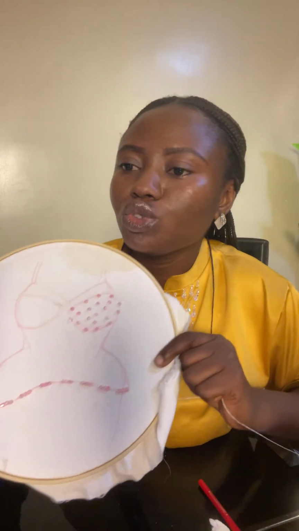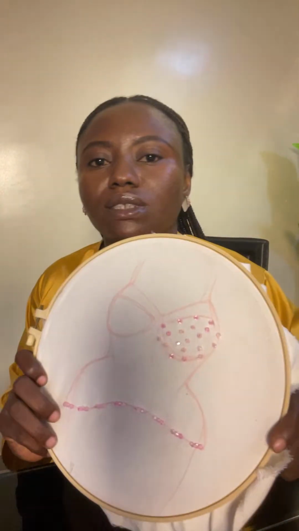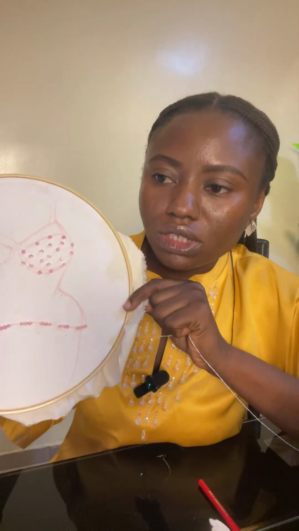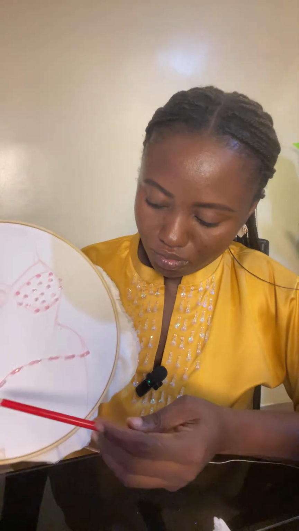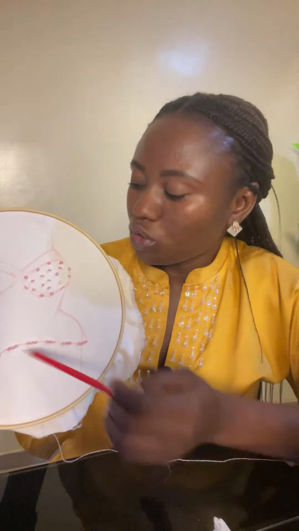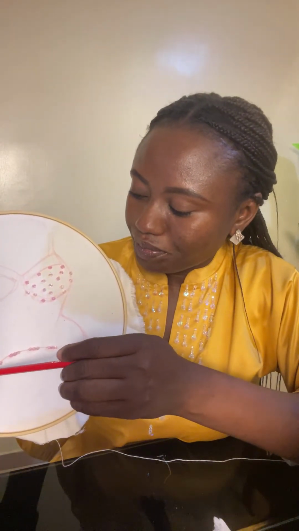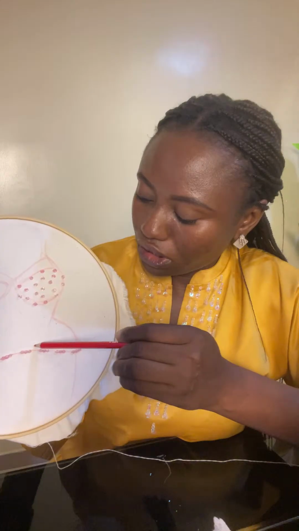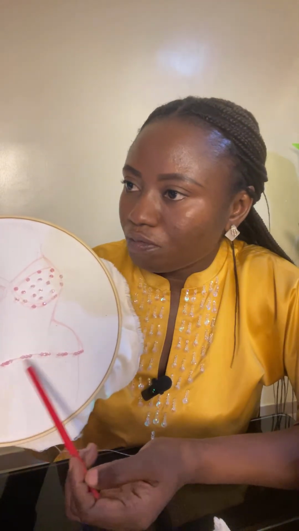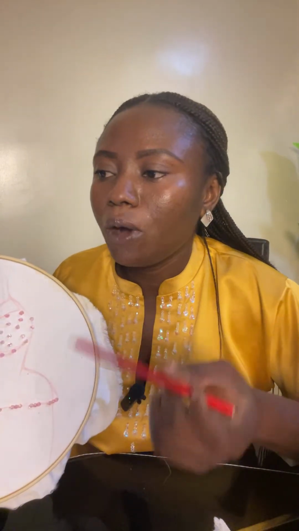This is how to use multiple beads at once. When you get to the end of your beadwork, note that you can have so many lines. This is one line that you have done. You can draw another line here to follow this, and then you can do another line of beading on that.